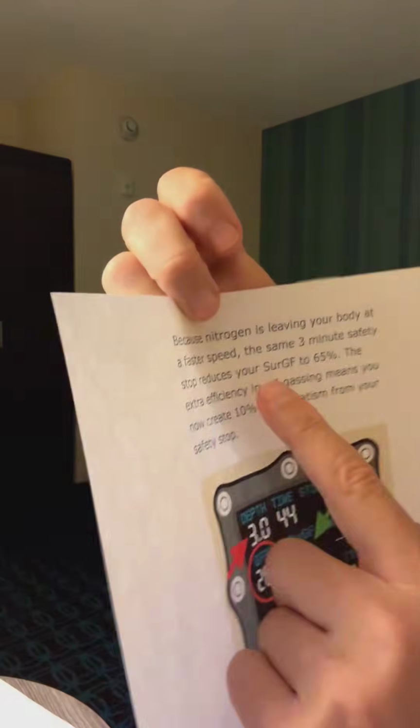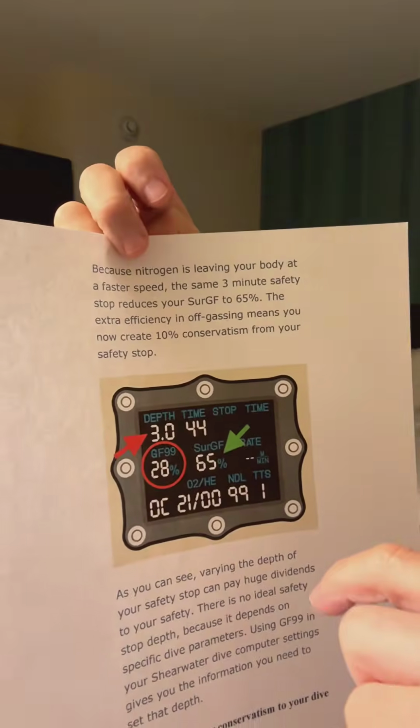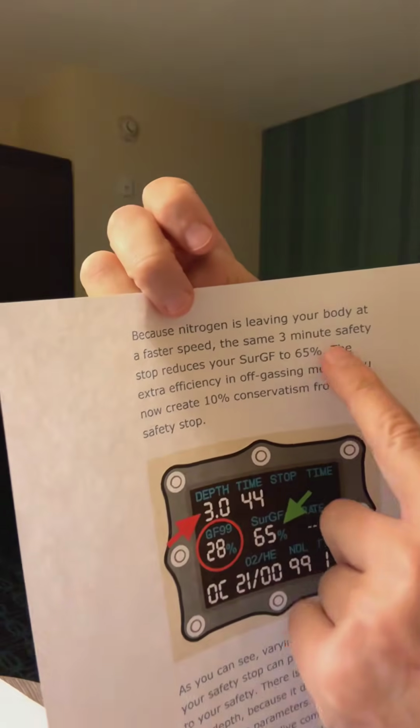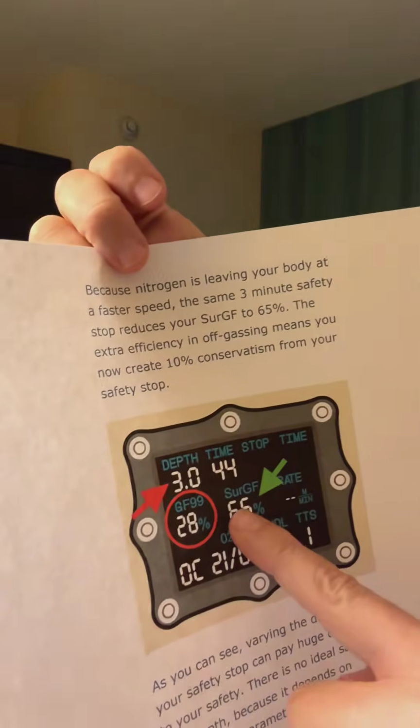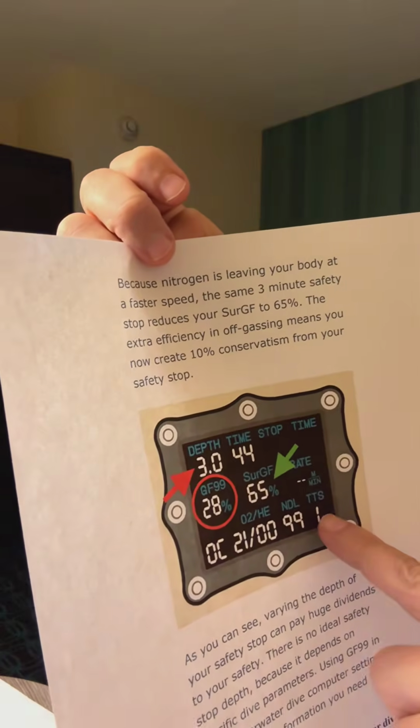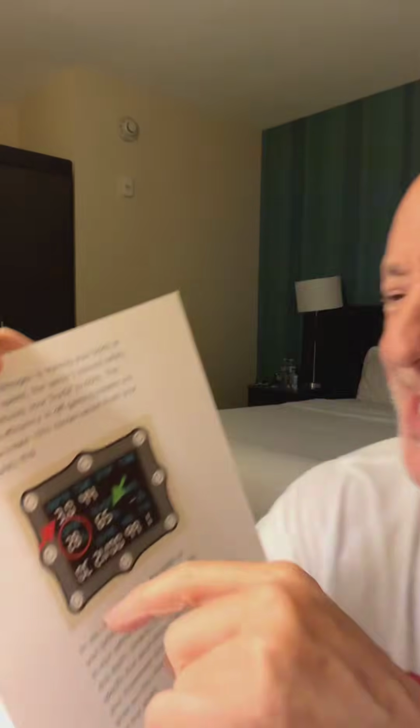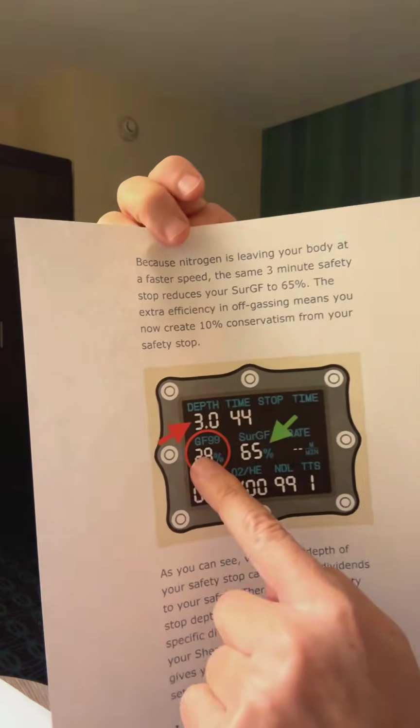Look at this. Because your nitrogen is leaving your body at a faster speed, the same 3-minute safety stop reduces your gradient factor to 65% after 2 minutes. Remember before it only dropped 2%? Now it dropped 10% because you're being more efficient.